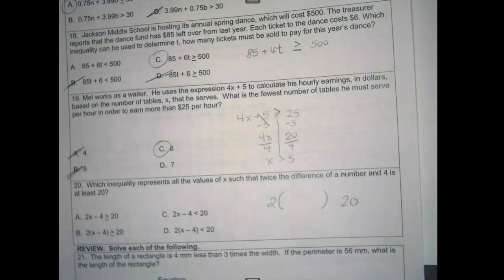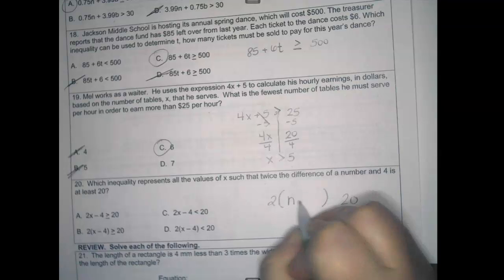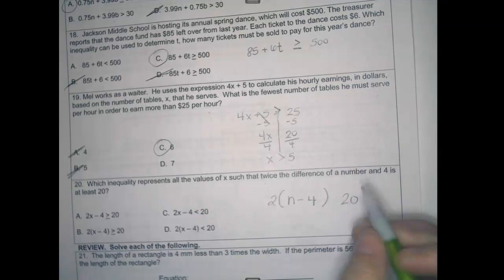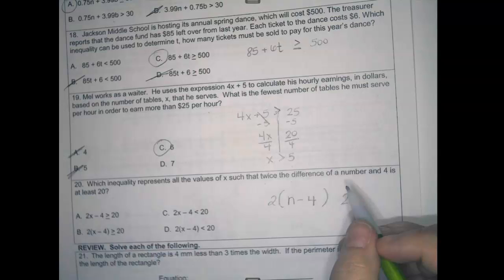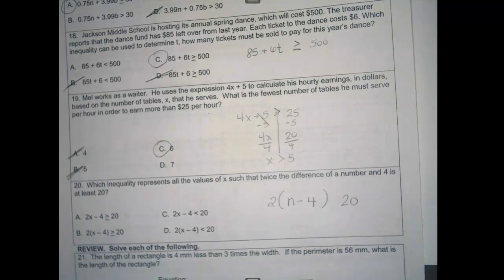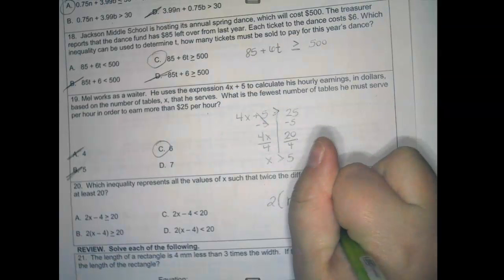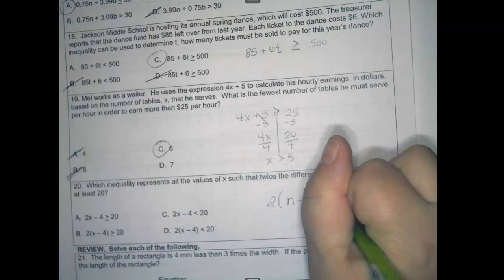Twice the difference, we're going to use our parentheses, of a number and 4 is at least 20. Okay? So, I want to say at least. That means it can be equal to it, or I need it to be more than.